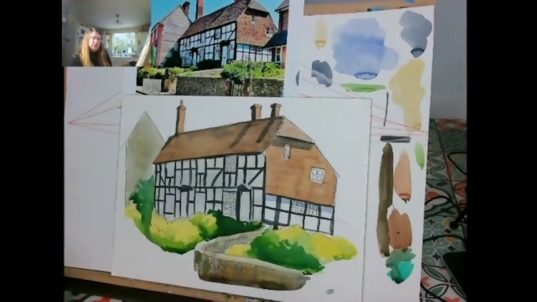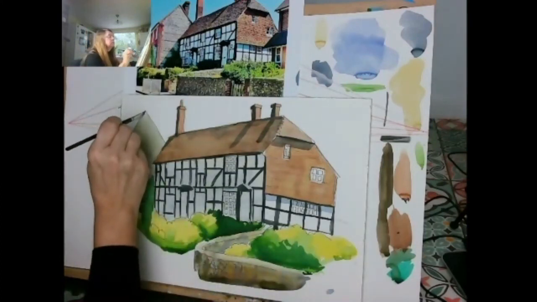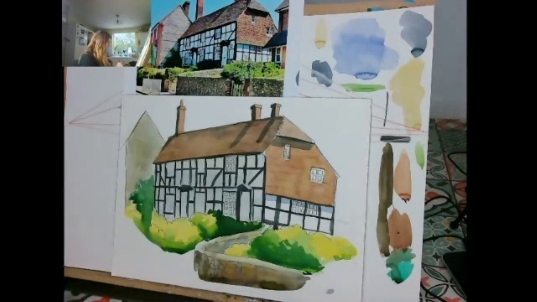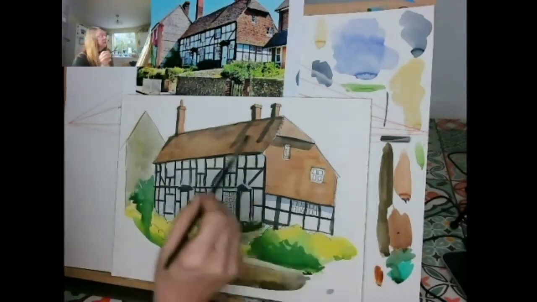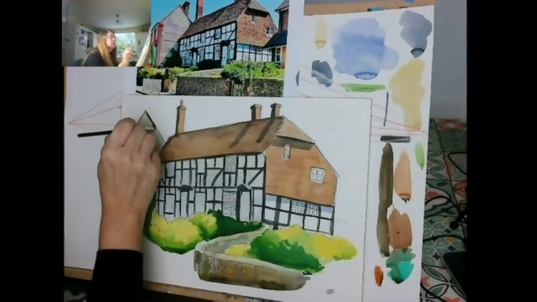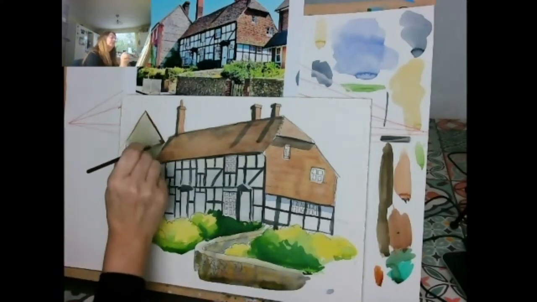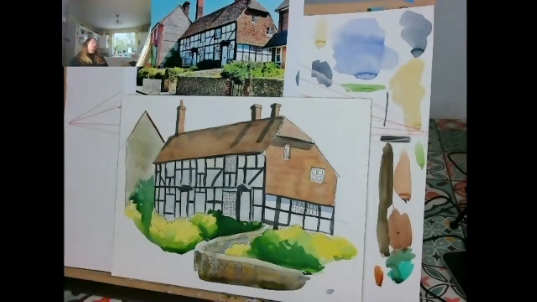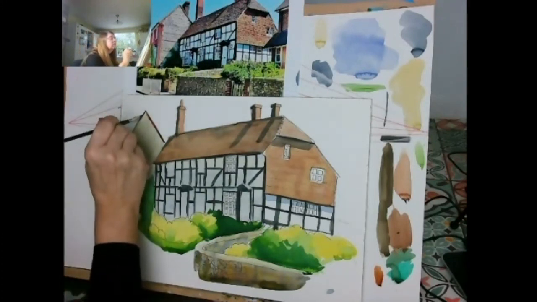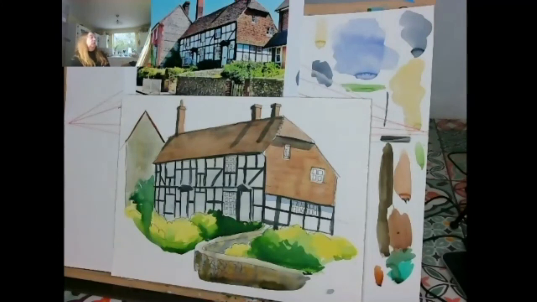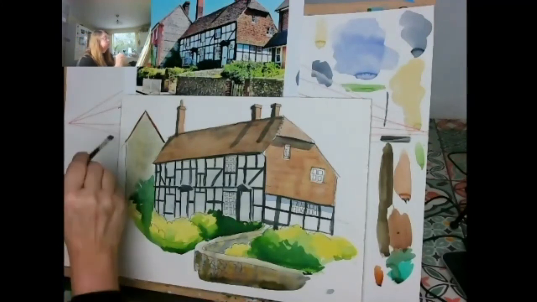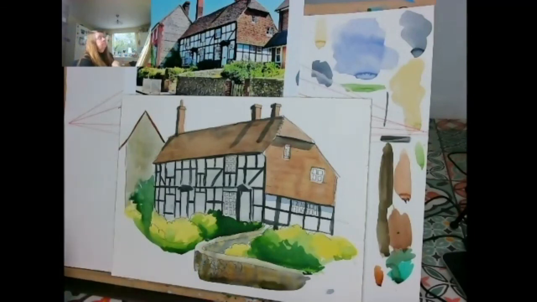I just want to add a little bit of interest to this building here, although I'm not going to paint it all. The roof looks a bit odd, so I'm just going to give it a bit of terracotta, I think. I want some more pigment in there. And there we go. Fiddling. Well, I'll teach you to fiddle.